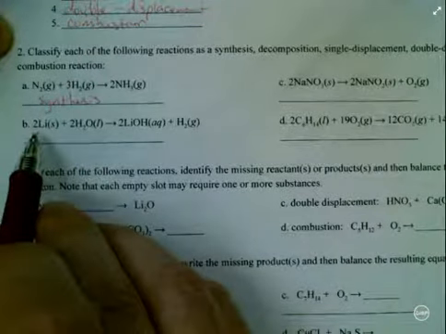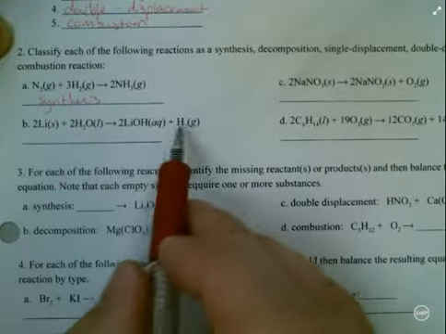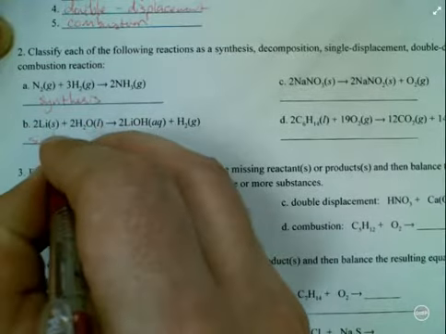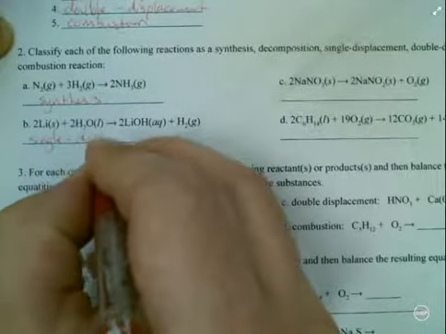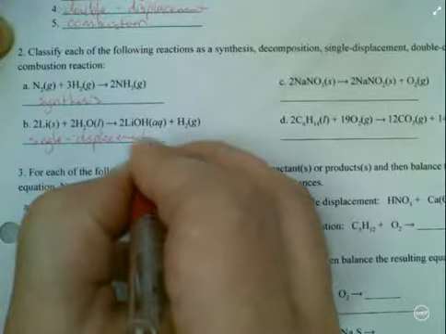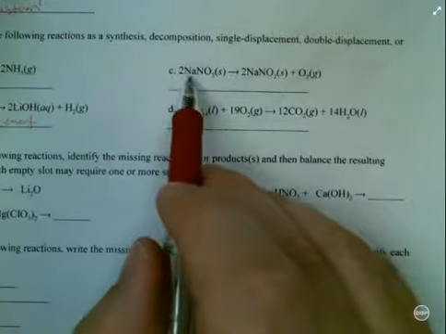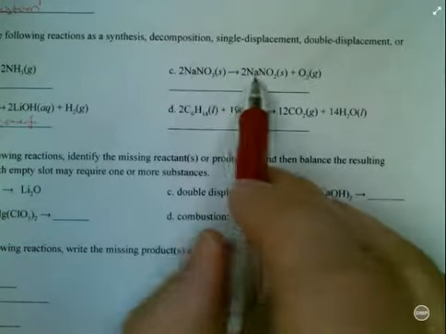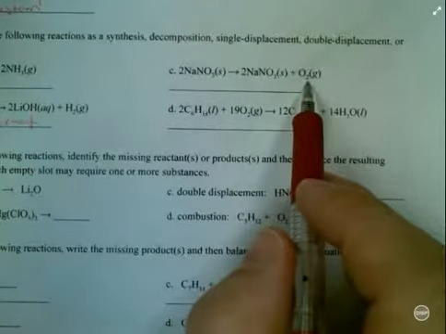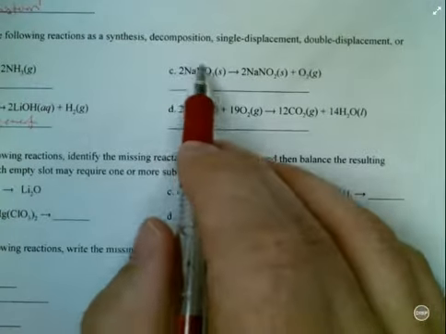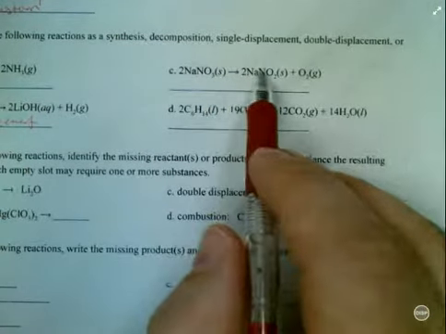For B, I see simple, I see binary on either side of the reaction arrow. That makes me think single displacement. Over here I have binary, but then I have binary and simple. So what's happening here, this is a decomposition. We have one thing becoming less complex.